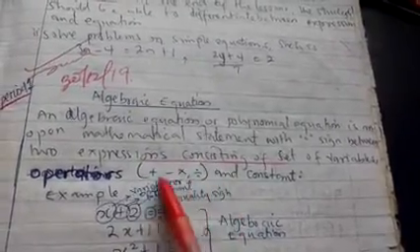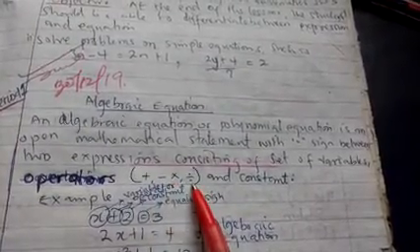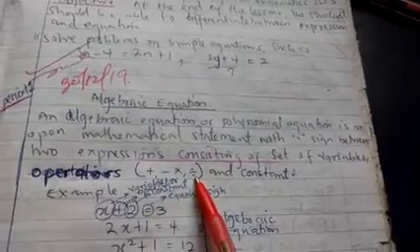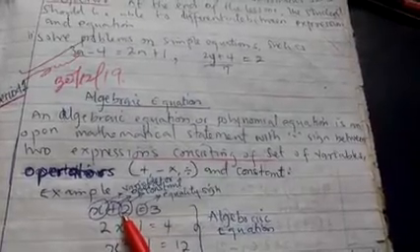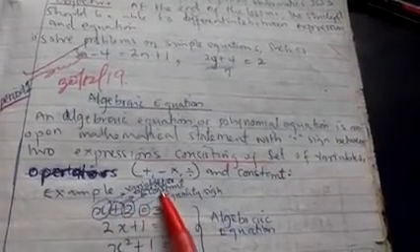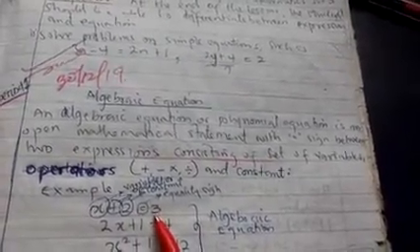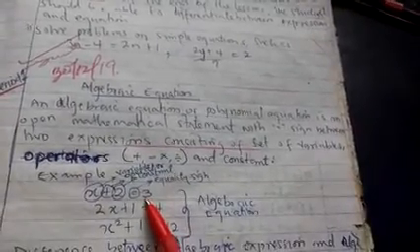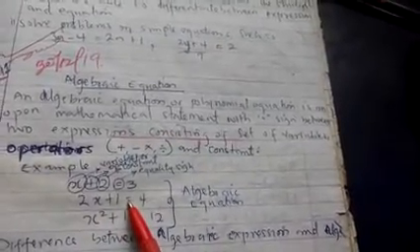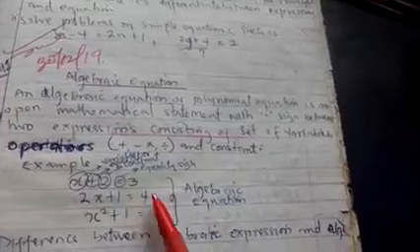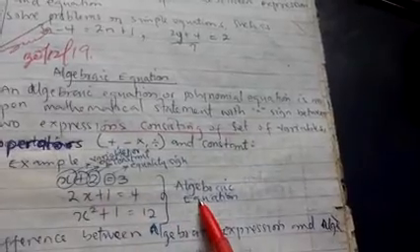So you see in this parenthesis, the positive, the negative, the multiplication, the division, all of these put together are called the operators. Then you have the 2. The 2 here is constant. This is the word here, constant. And you have the equality sign. This 3 here also is constant, so there's no need labeling it again. So when you have something in this form, having an equality sign in it, all of these are called algebraic equation.